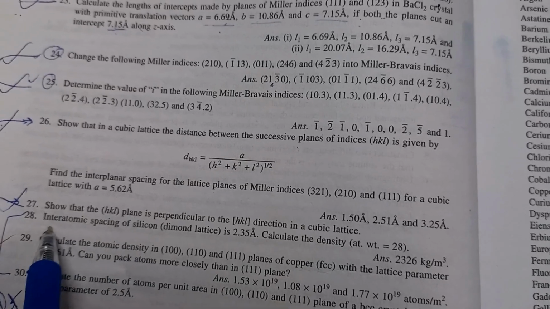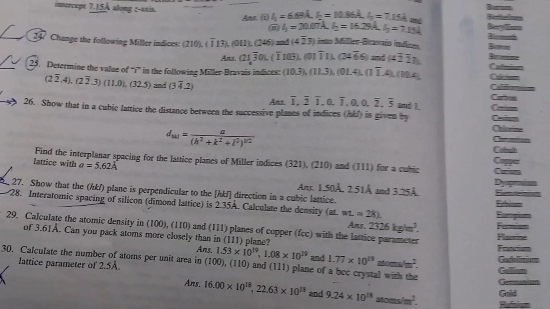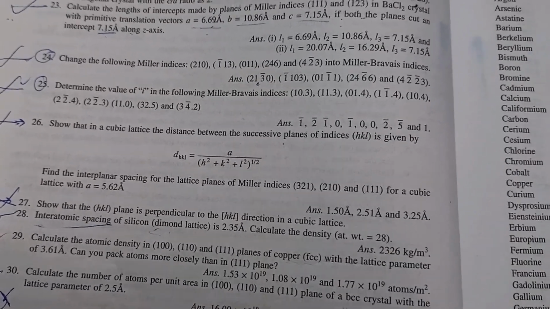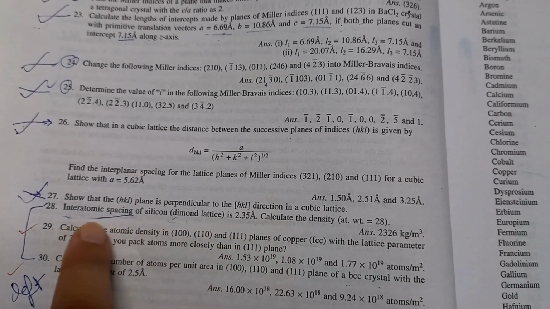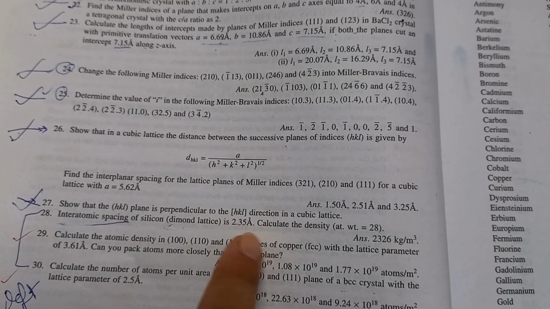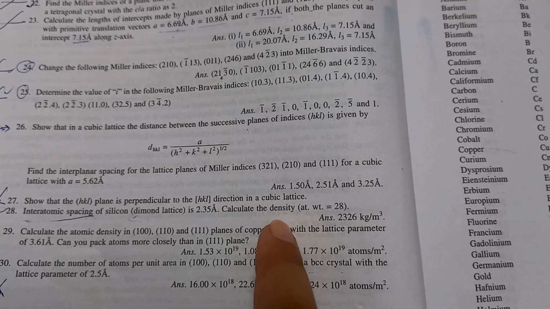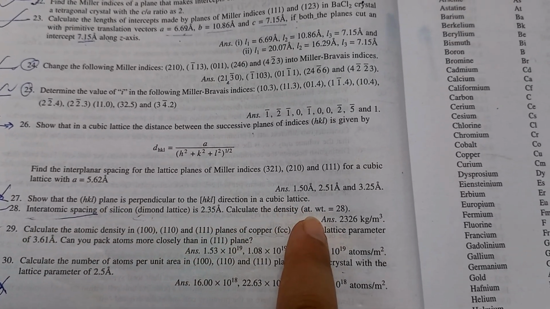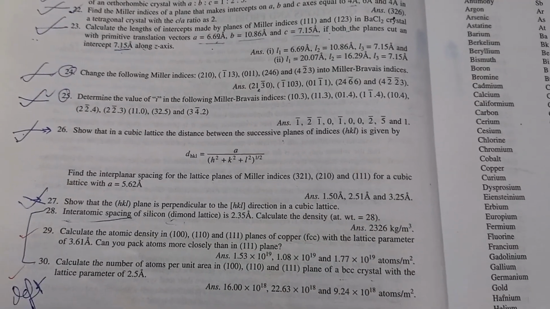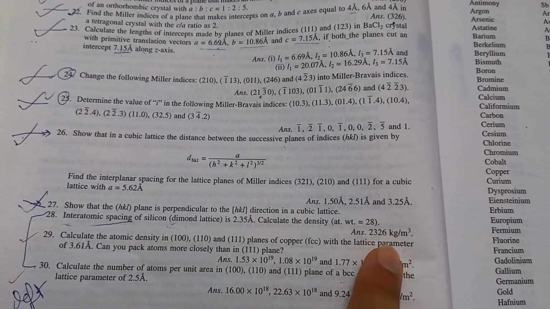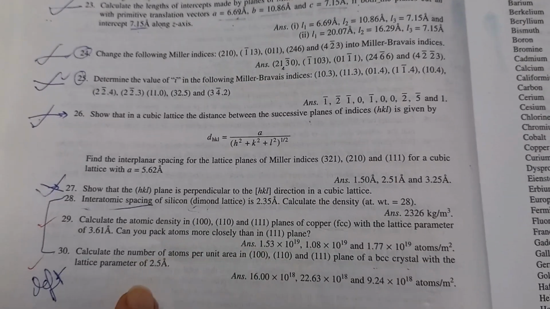So it's the interatomic spacing of silicon, which has a diamond lattice. It has some spelling problem, but we have understood that silicon has a diamond lattice structure. The interatomic spacing is 2.35 angstrom, and we have been told that the structure of silicon is diamond, and we need to calculate the density. We are given that the atomic weight of silicon is 28. The final answer is given for convenience, to confirm whether the answer we have calculated is correct or not. So let's get started.